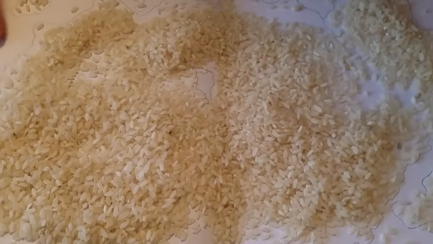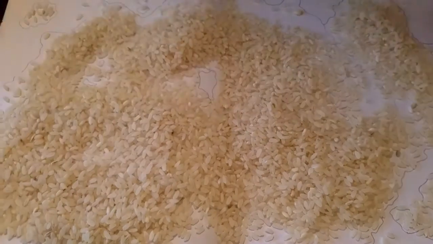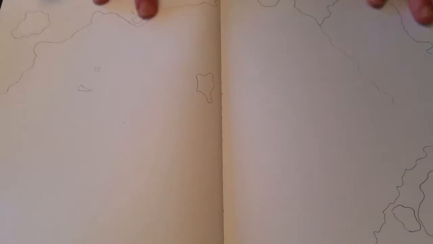Now, this is the part where it gets messy. I gotta put this roast back. Okay, now that we have our outline in, also I apologize if the lighting gets really weird. I've got an overhead light that's very not bright.